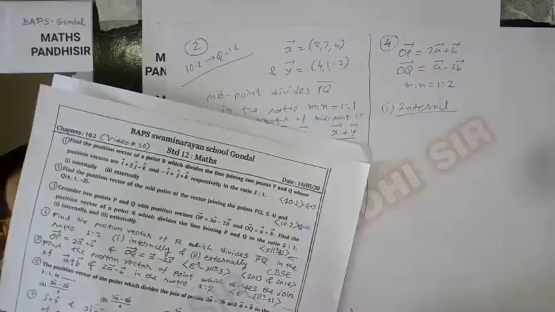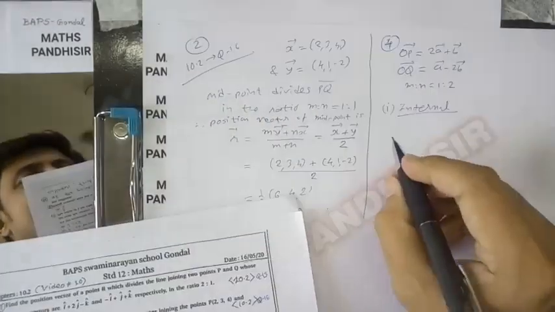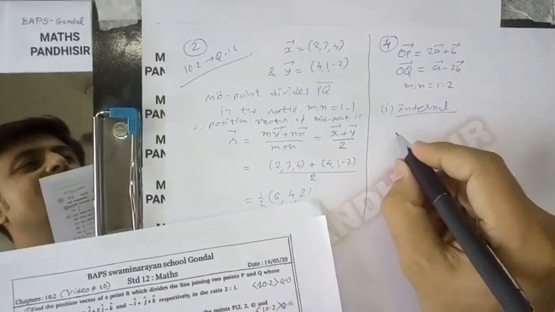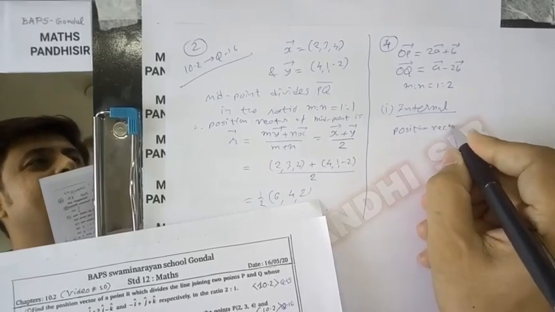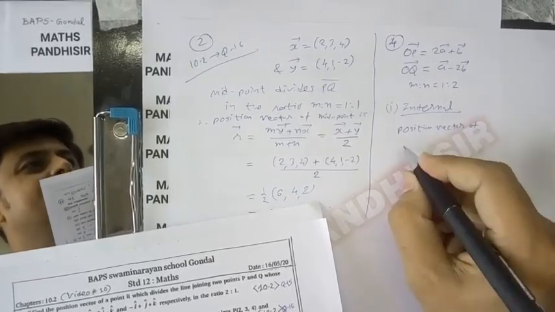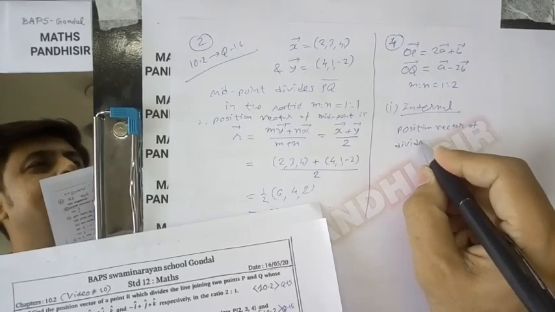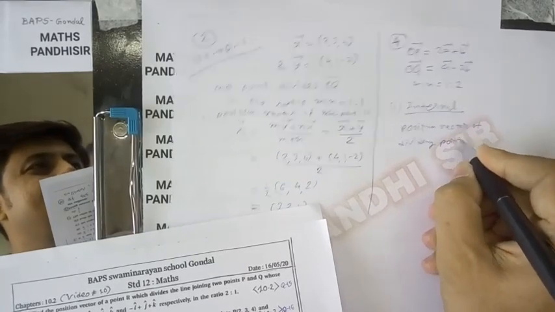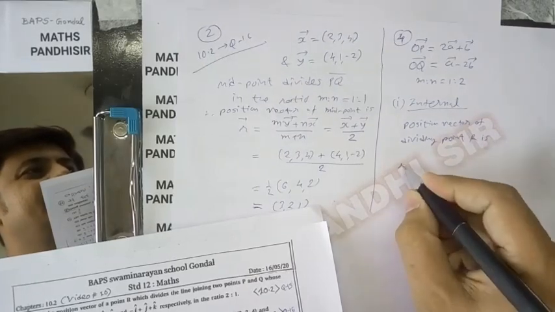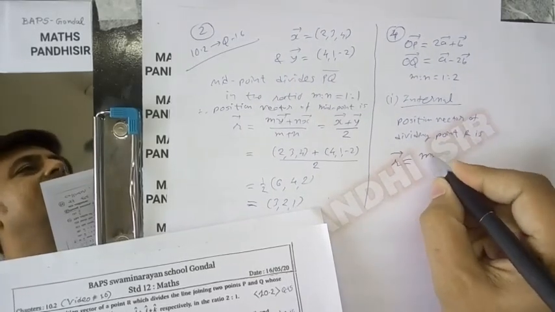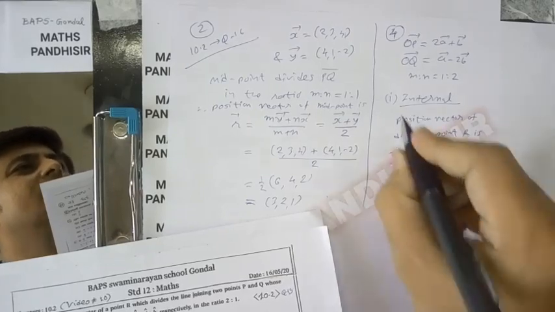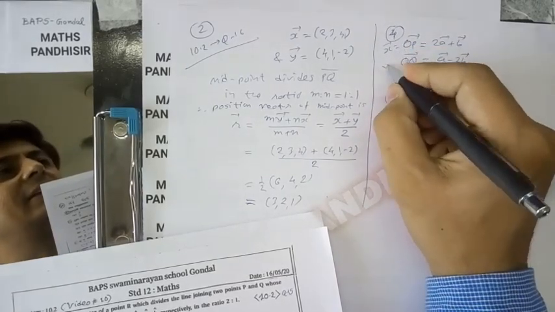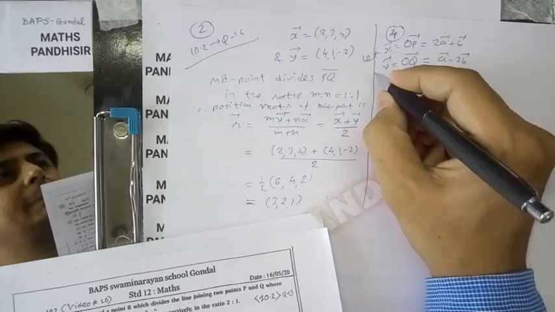Internal division. Okay, so in internal division, the position vector of dividing point R is m, second point. You may write directly here x and y, let.